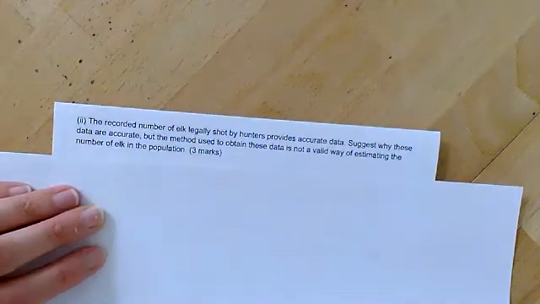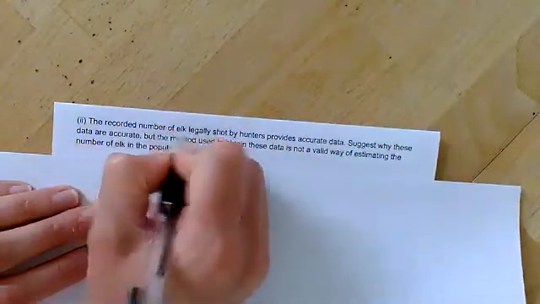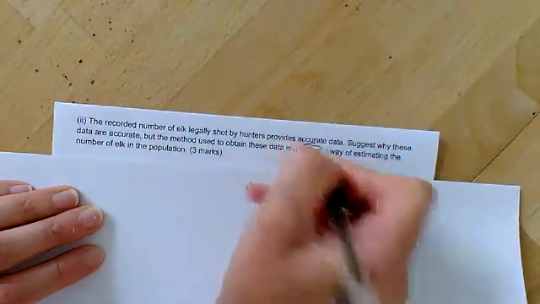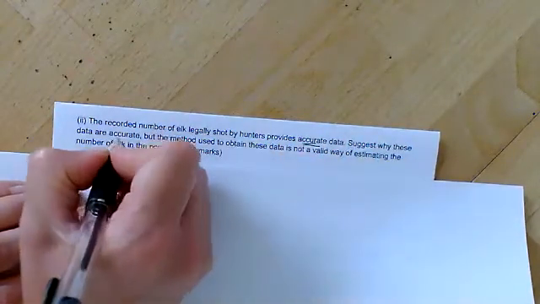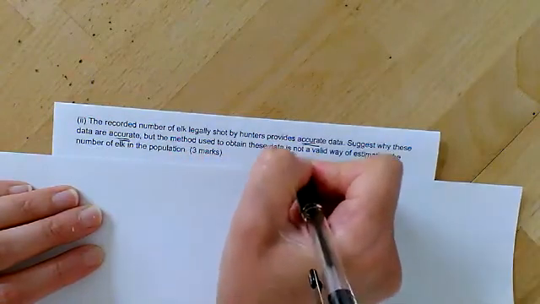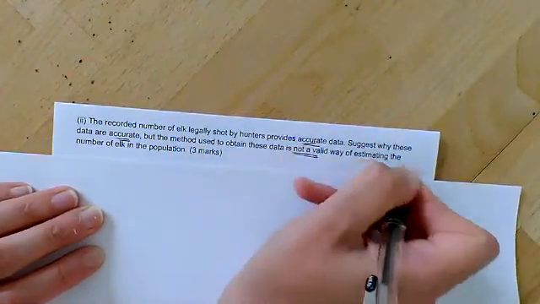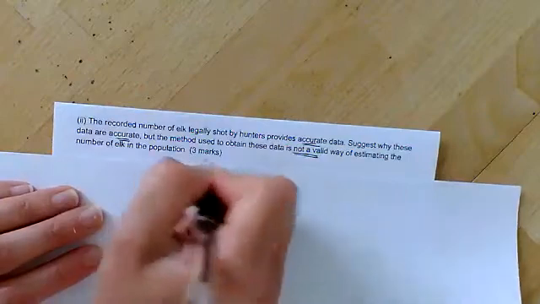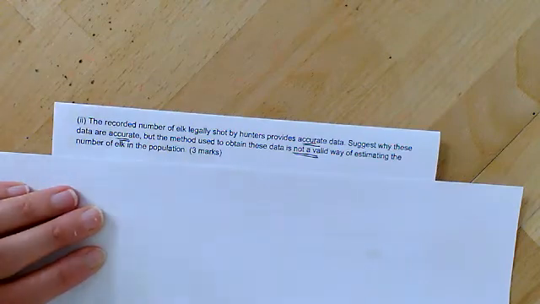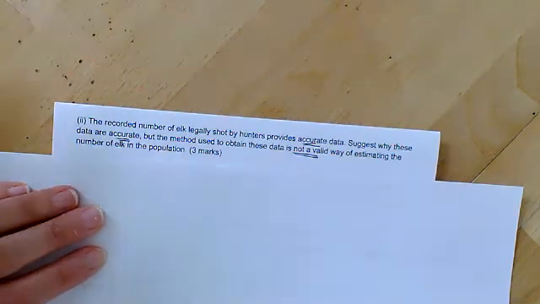Okay, so this next question is a little bit about reading the question. It helps you a long way to help you answer it. Here it says, the recorded number of elk legally shot by hunters provides accurate data. Suggest why these data are accurate, but the method used to obtain these data is not valid as a way of estimating the number of elk in the population. So you've got to think, what does that word accurate mean? Accurate, we know, is close to the true value.